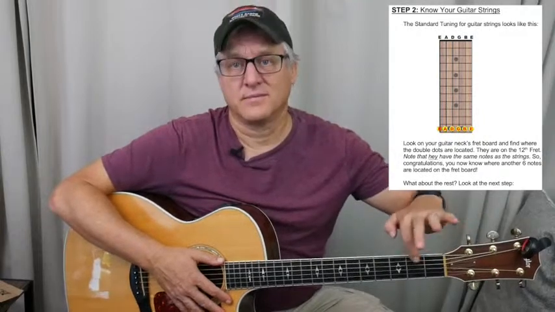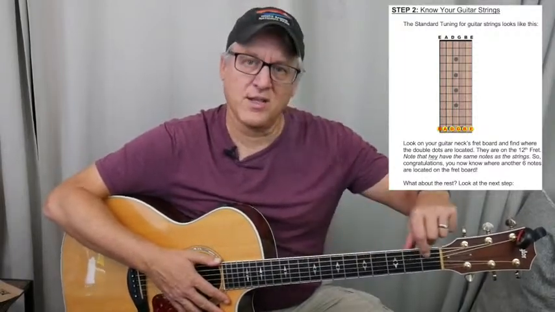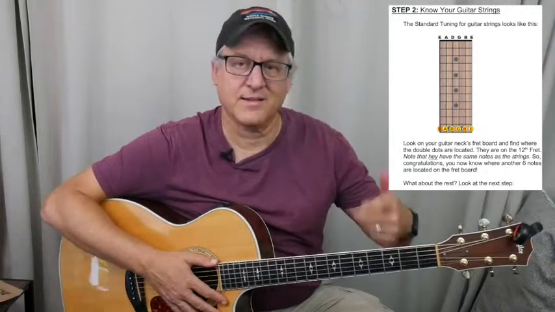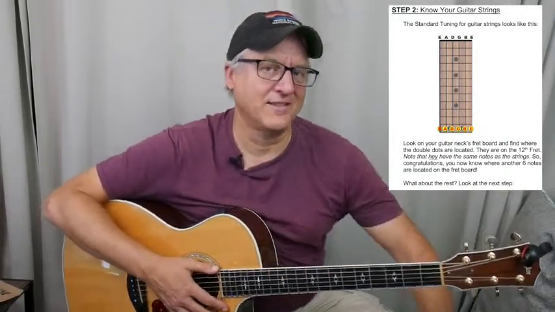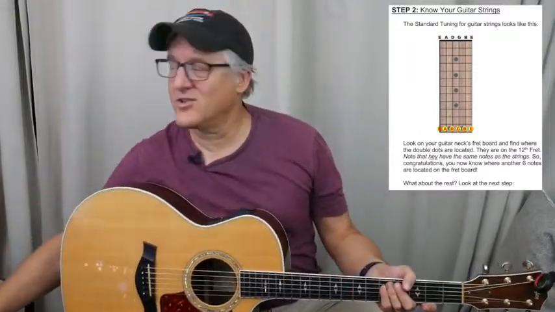So we did 2 steps here. We learned the chromatic scale, or the chromatic sequence of notes. Just one note after the other. And on the guitar, it's just one fret after the other. That's called the chromatic. You go both ways. To the right is the sharp. To the left of that note is the flat. Okay. So that's what you'll want to do, and that is knowing your guitar strings.